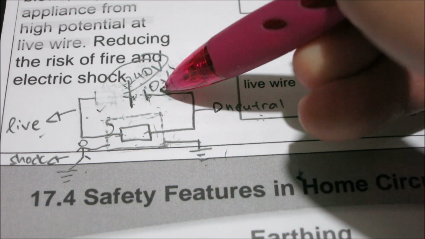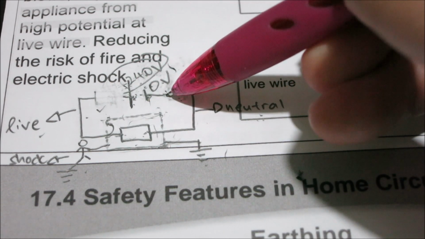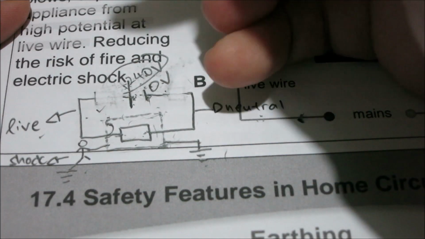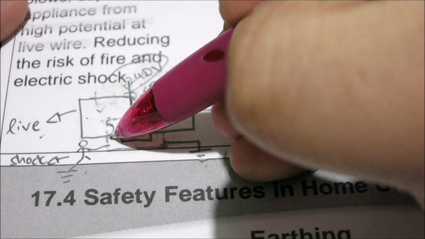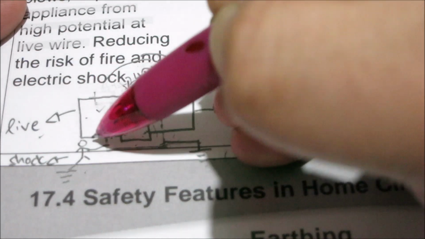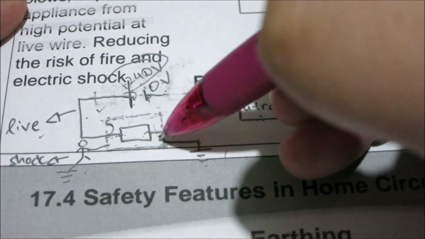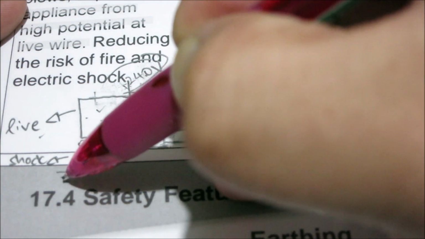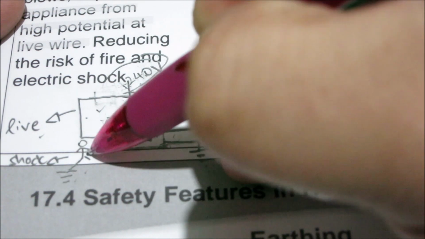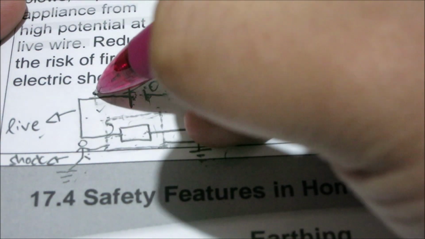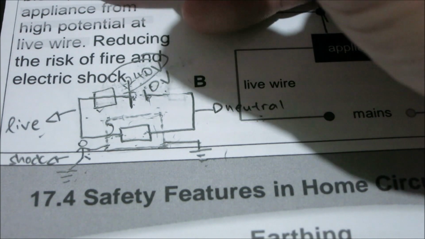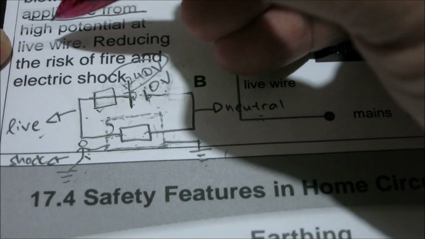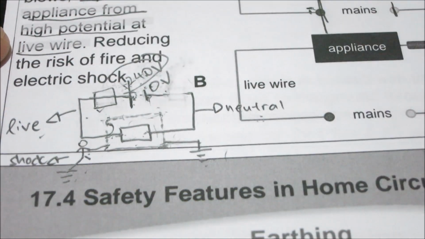So if your fuse was connected to the neutral wire instead of the live wire here, then this appliance is still all at 240 volts. The metal casing is all at 240 volts. And if you touch it, the current will then flow down through you down to earth and you will get shocked. So that's why we need the fuse here. The reason is that I want to separate the appliance and anything I can touch, therefore, from the high potential at the live wire.